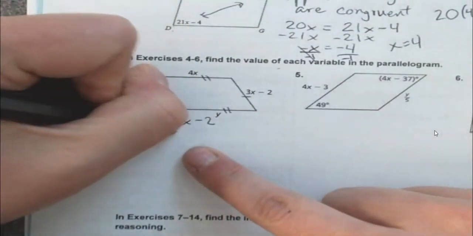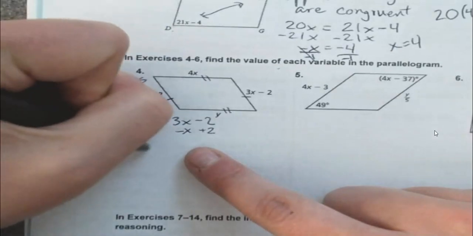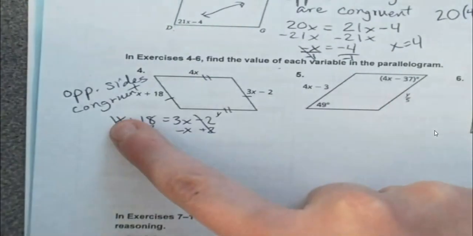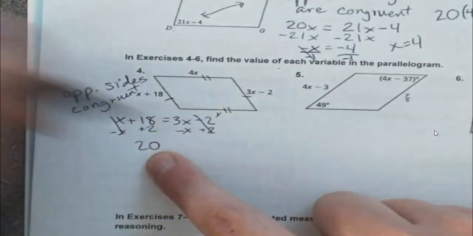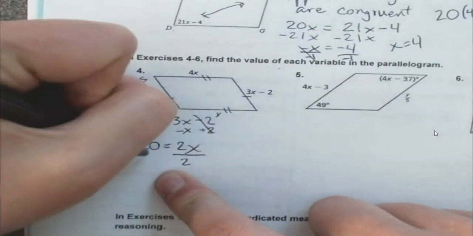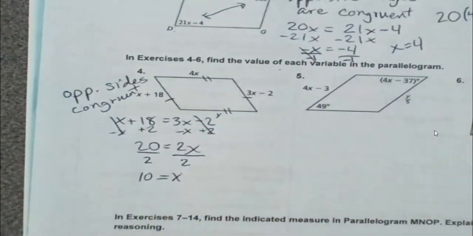And solve for x and then plug it in, which is what we're going to do here. So I'm going to subtract x on both sides, but I'm also going to add 2 just to speed up the process. So I added 2 on both sides. Got rid of the x. 18 plus 2 is 20. 3 minus 1 is 2. So divide by 2. Divide by 2. X is 10.